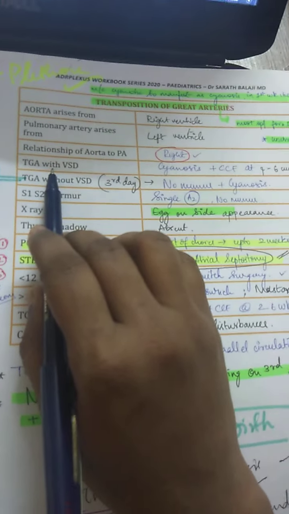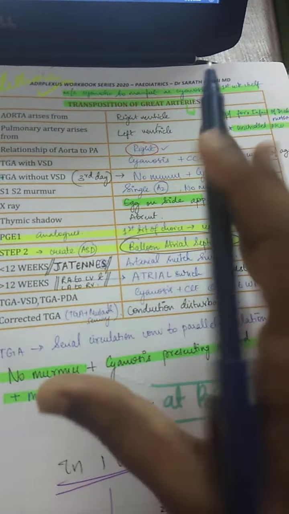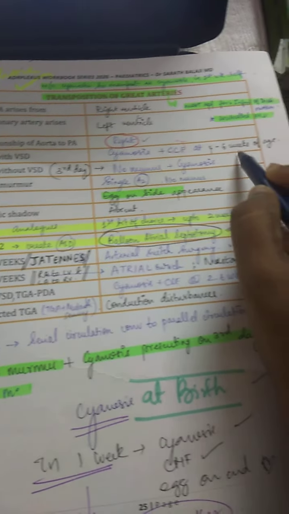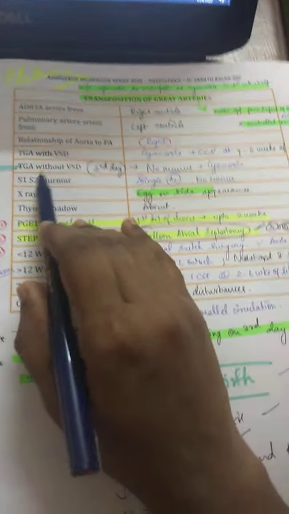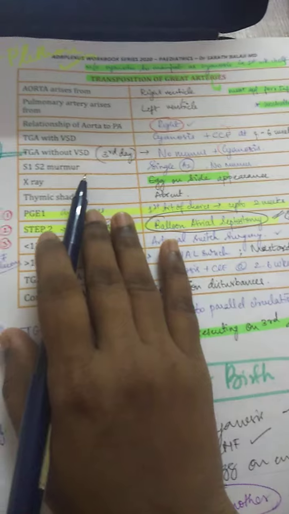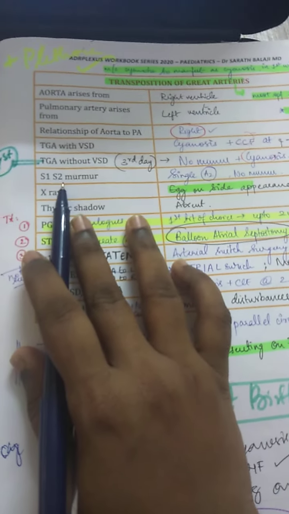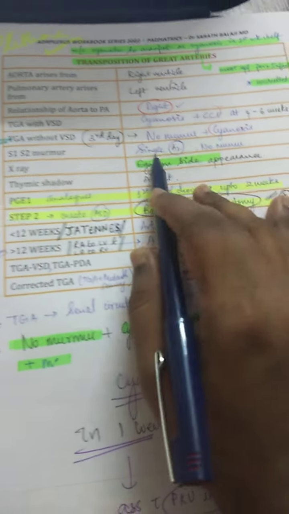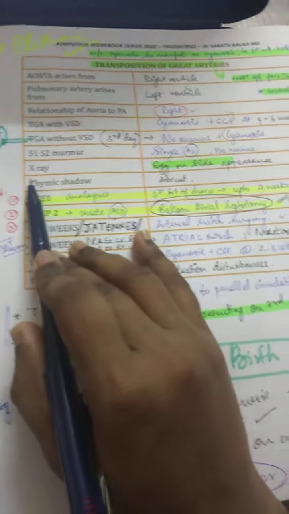Okay. Now, with VSD and without VSD: if you have a VSD, it's a kind of compensation. So you'll have cyanosis, but the CCF will be present at 4 to 6 weeks of age. But if you do not have a VSD, immediately you'll have cyanosis with no murmur.